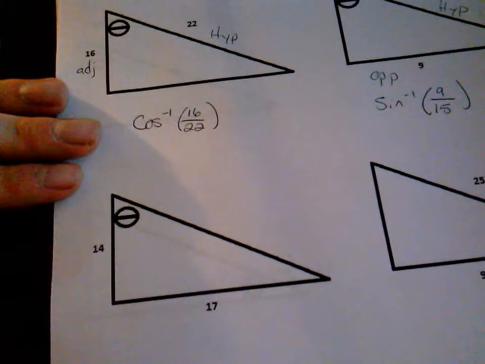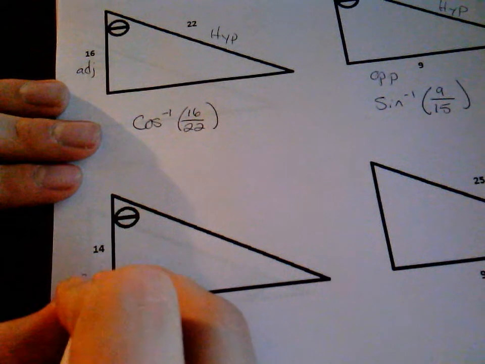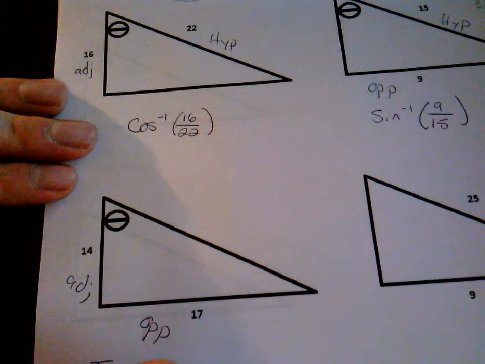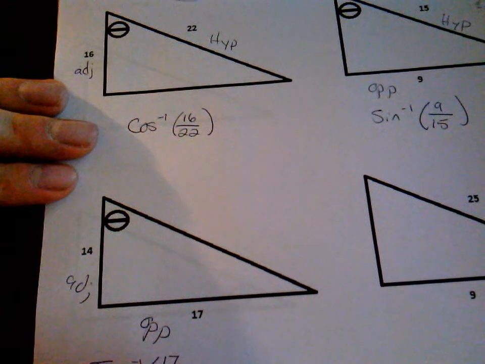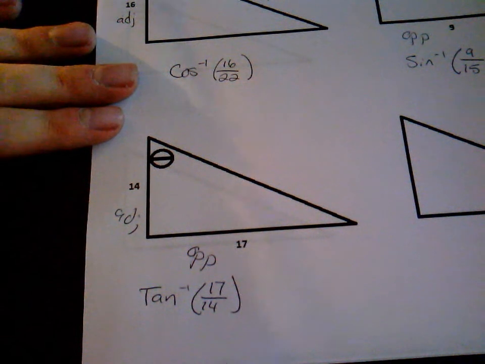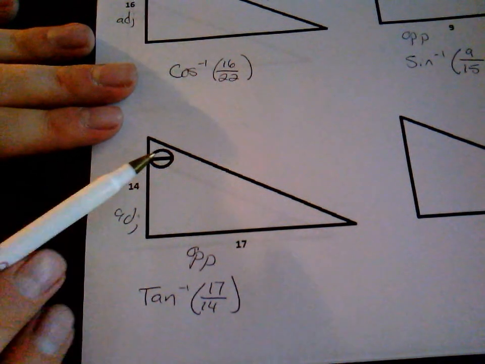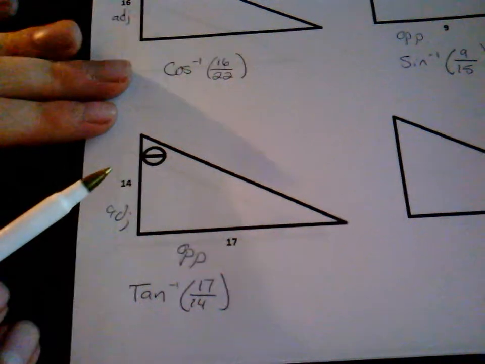Next one, opposite and adjacent. So this is once again tan, so you're going to use tan -1 of 17 over 14. So all this does is it gives us the degree of the angle here. Okay, that's what it's doing.